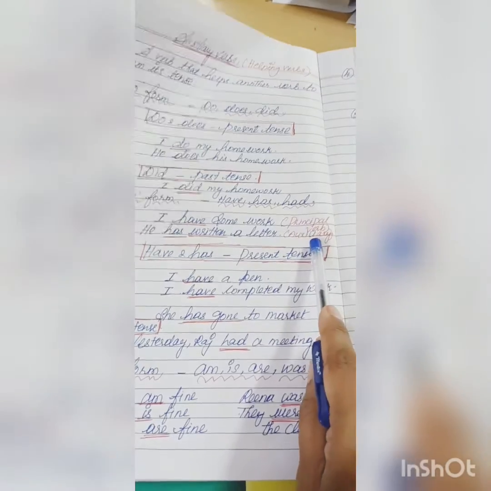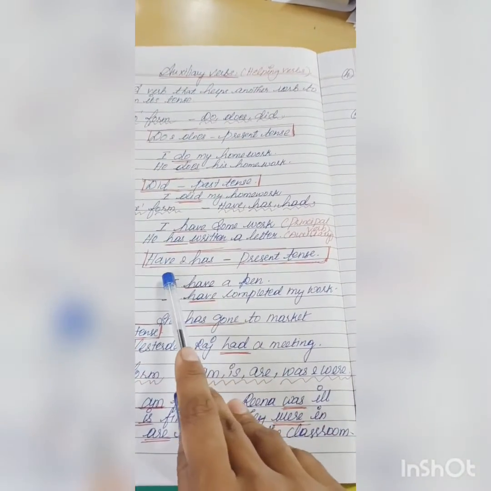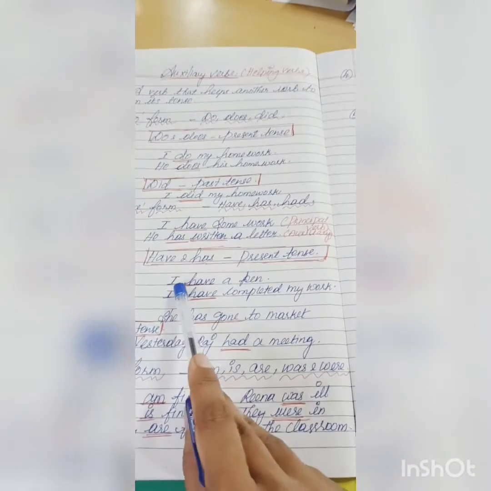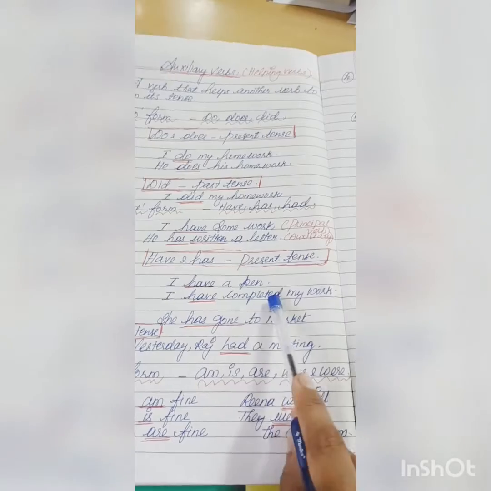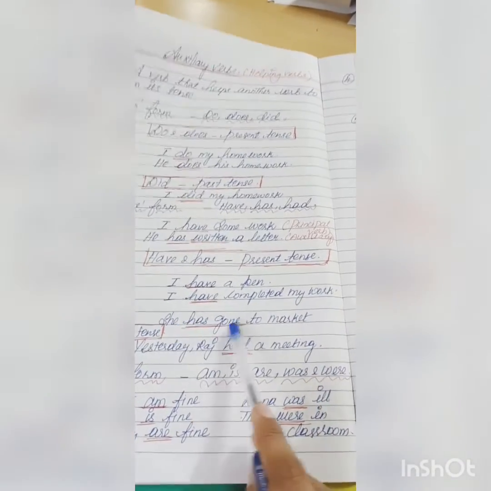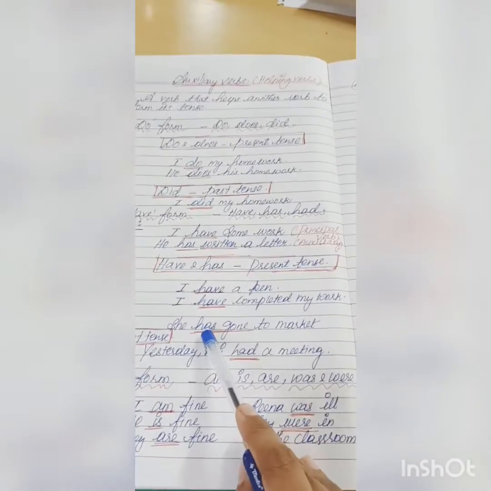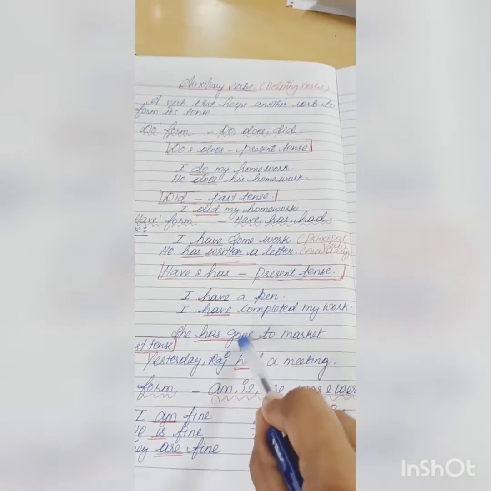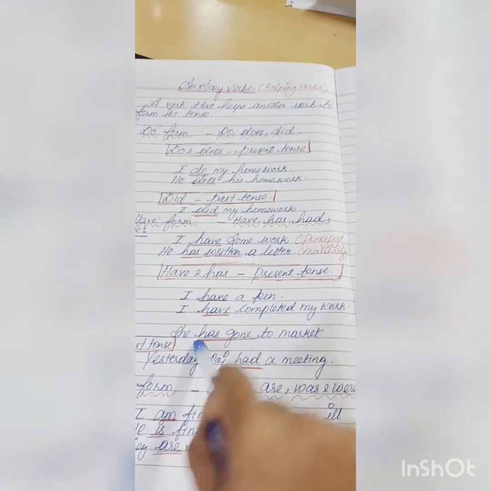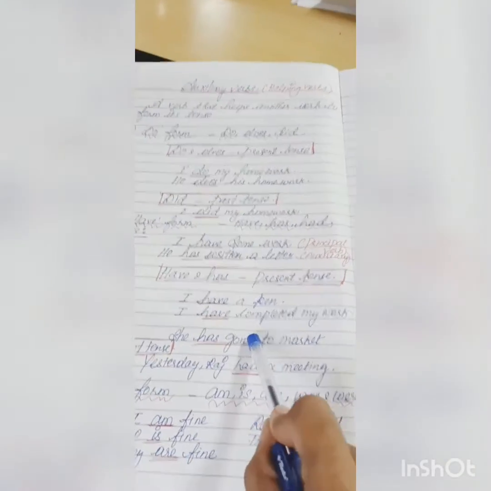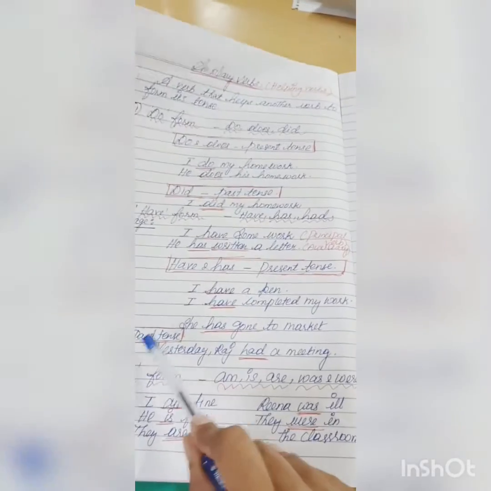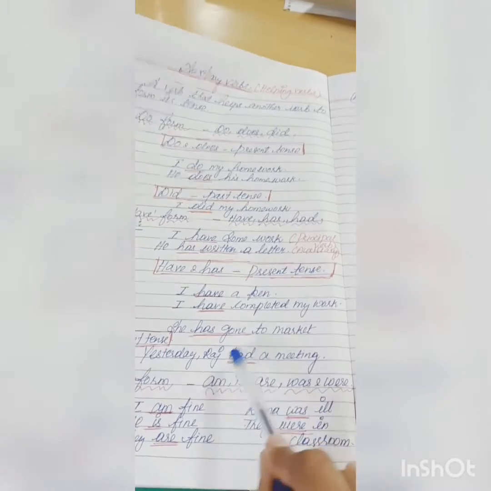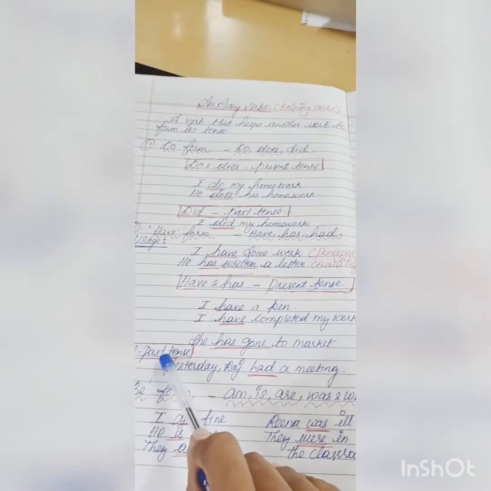That is known as an auxiliary verb. See, have and has are present tense. Again, you have a few examples. I have a pen. I have completed my work. See, she has gone to market. So has is helping the verb go, and it becomes the past participle, and it is has gone. Then see had. Had is past tense. Yesterday, Raj had a meeting which is already over. Had is a past tense.